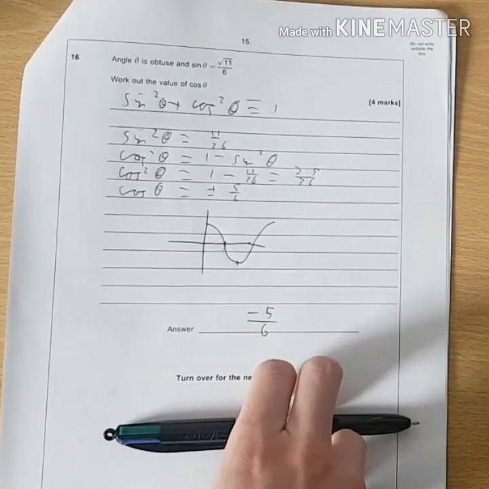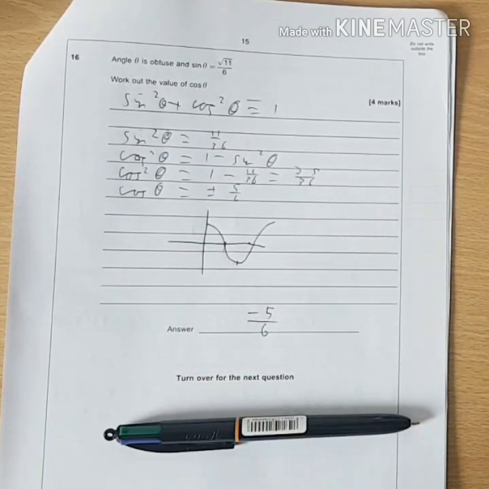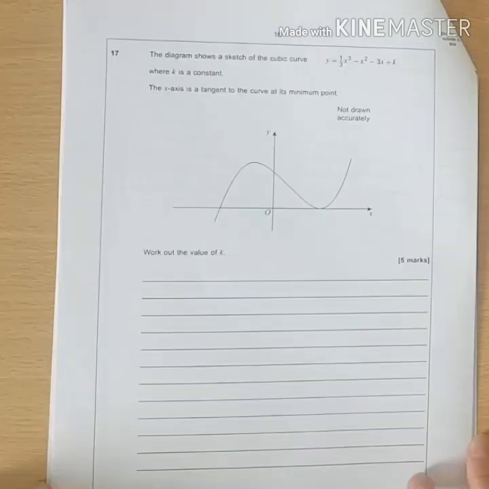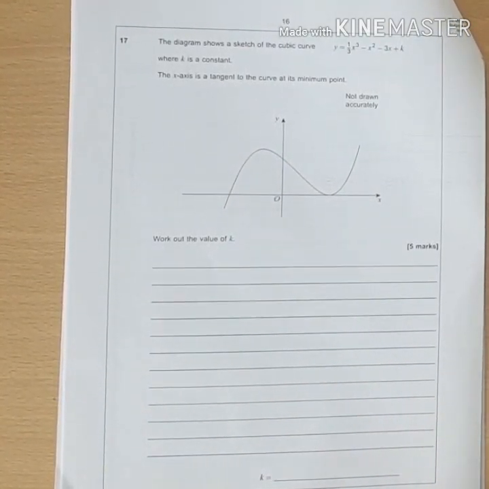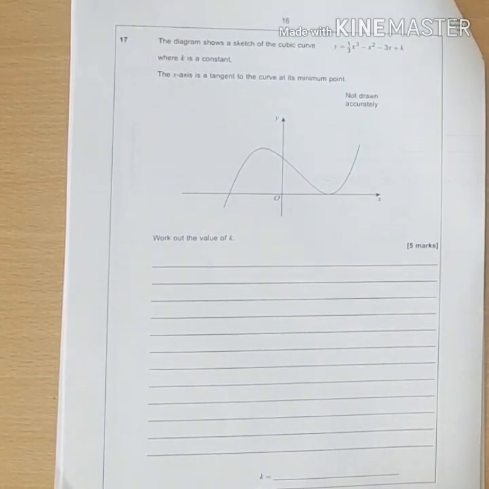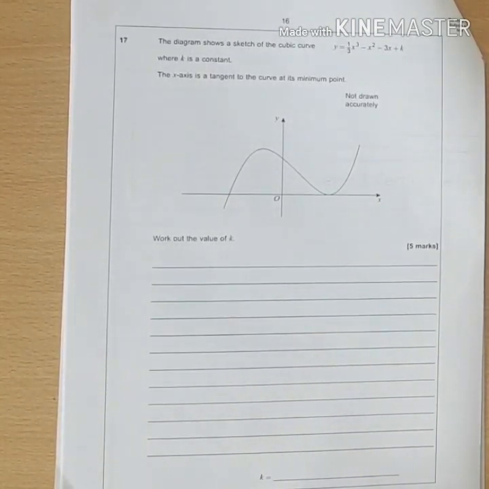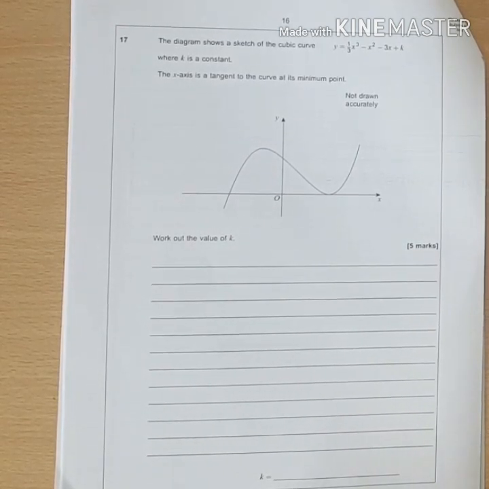Now let's rewind back to past Mackie D with my other t-shirt and other pen. Alright, question 17. The diagram shows a sketch of the cubic curve y equals a third x cubed minus x squared minus 3x plus k, where k is a constant. The x-axis is a tangent to the curve at its minimum point. Work out the value of k.